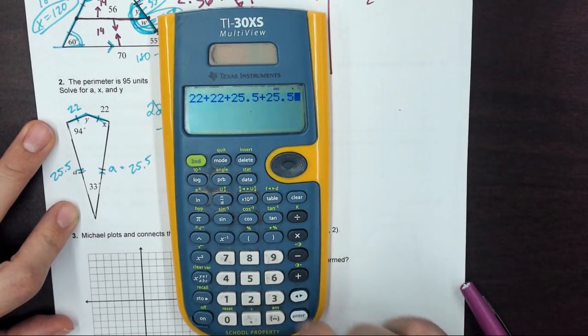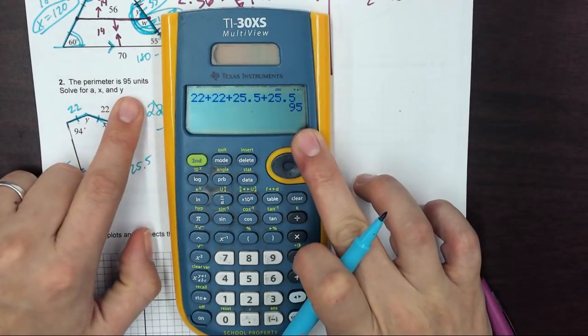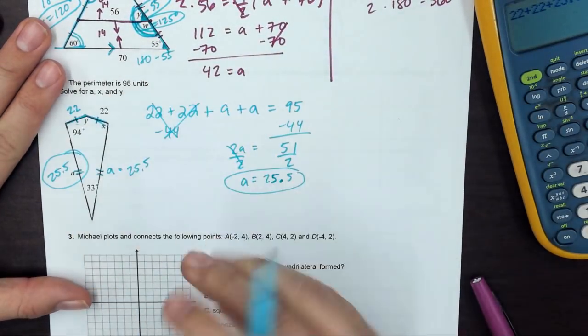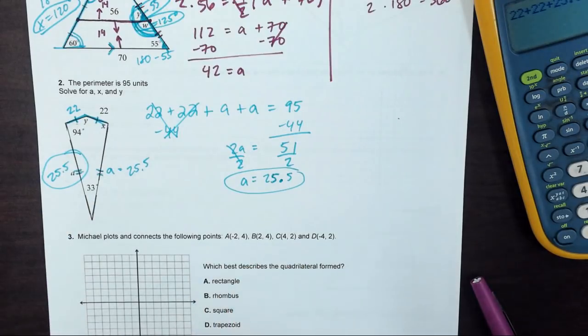And boom, shakalaka. Again, we did it. There's my perimeter. Okay, so A is done. Check. Still got to find X and Y.